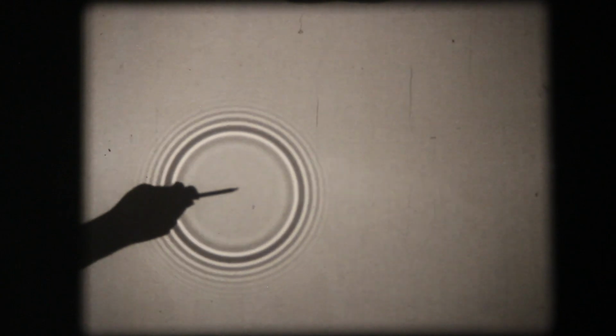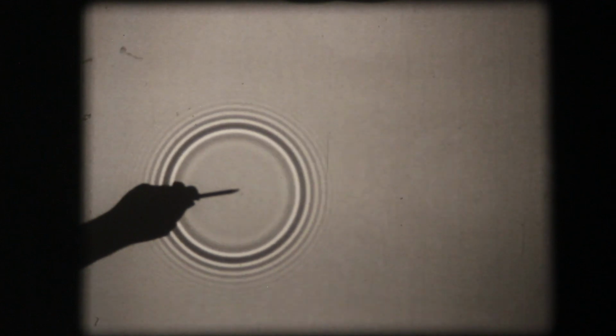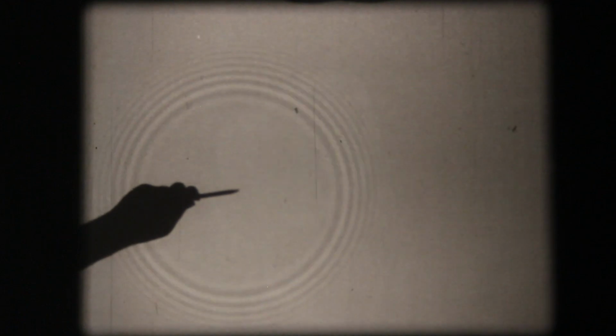A single drop of water serves as a point disturbance. The wave travels with equal speeds in all directions, keeping the pattern circular, and the direction of travel is perpendicular to the wavefront.